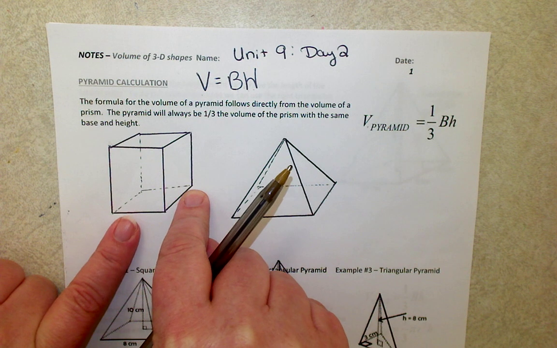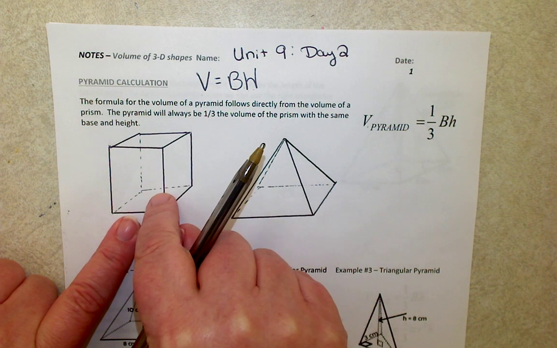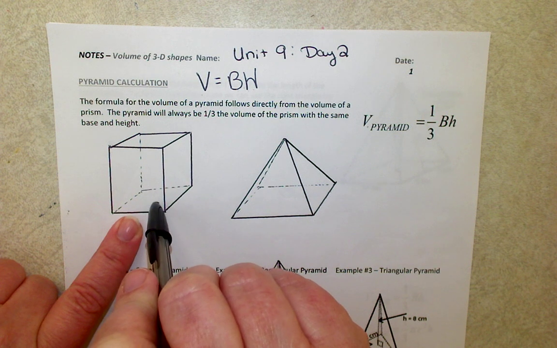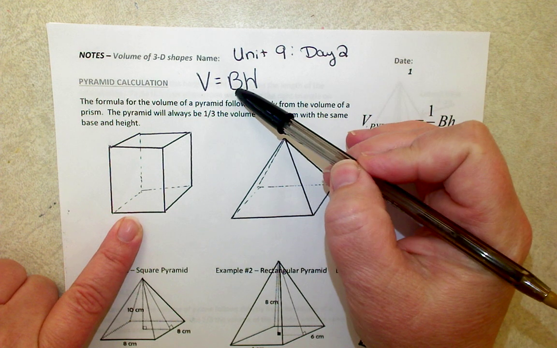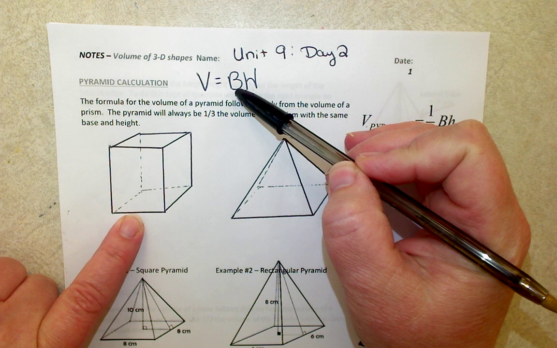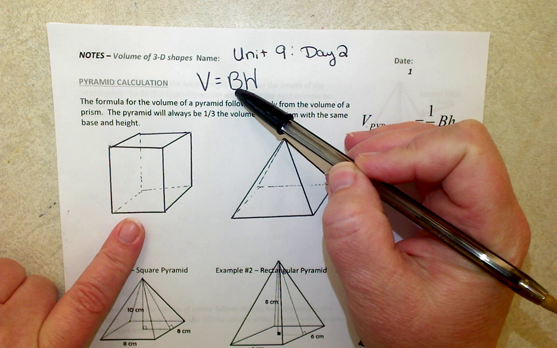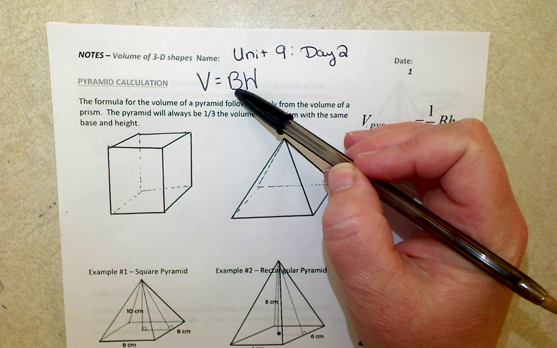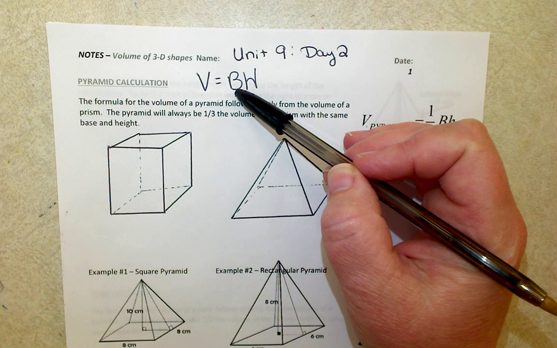And we talked about how the volume of prisms changed each time because the base changed. Well, let me rephrase that. The B changed each time. How we found B changed each time depending on the shape of the base. But for a cylinder, it was always the same base. They were circular bases, so the formula pi r squared was always used.